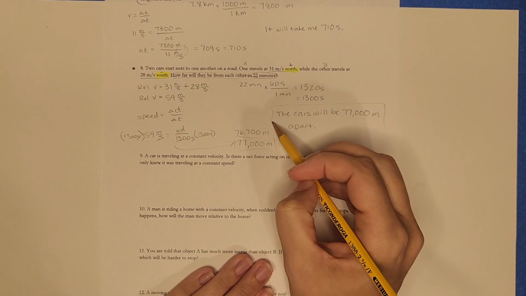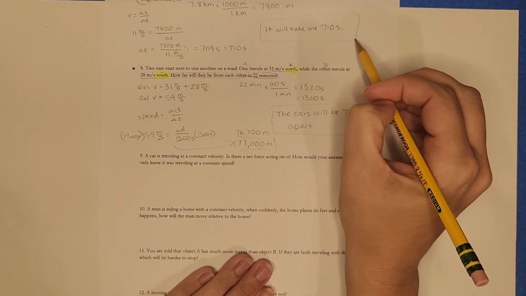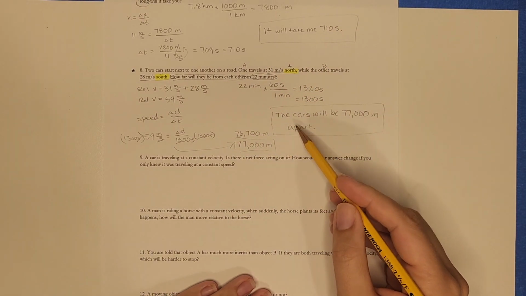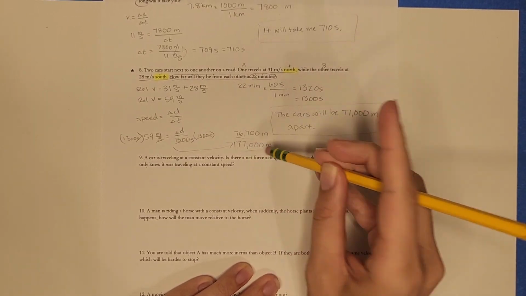And for the sake of whoever is grading these, it's always good to, I haven't been doing it, but always good to just box your final answer, and that is what they're grading. So ignore this box here.